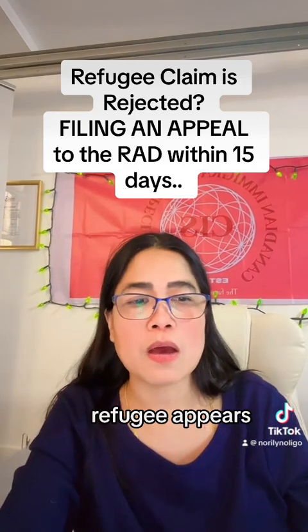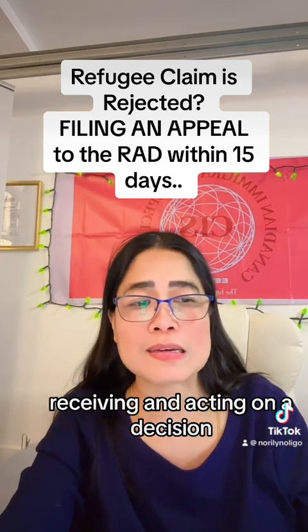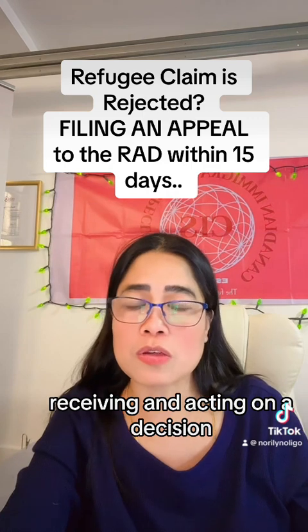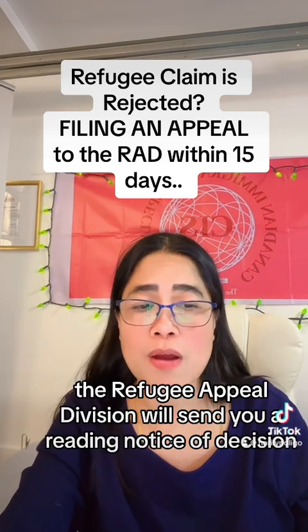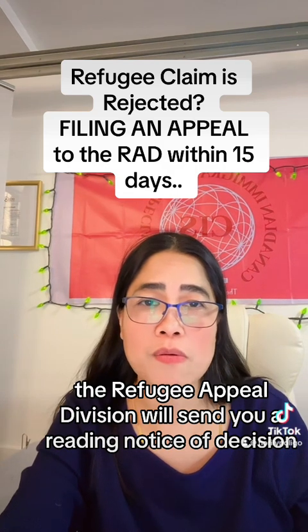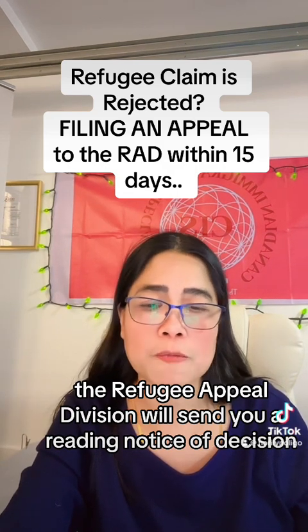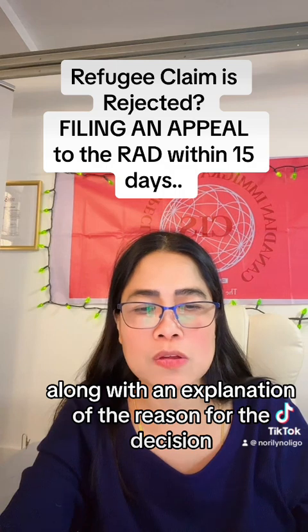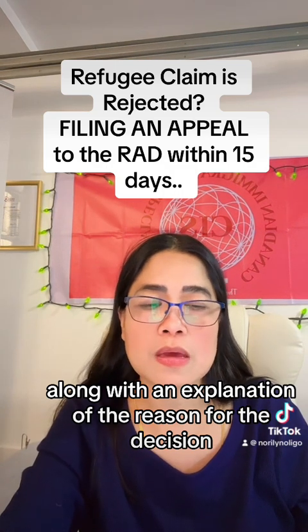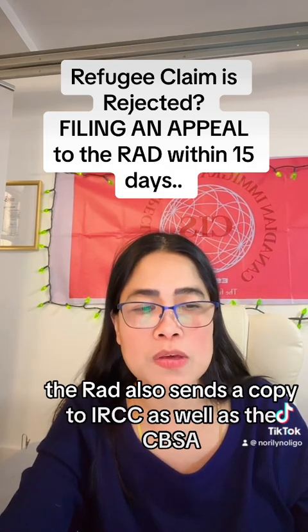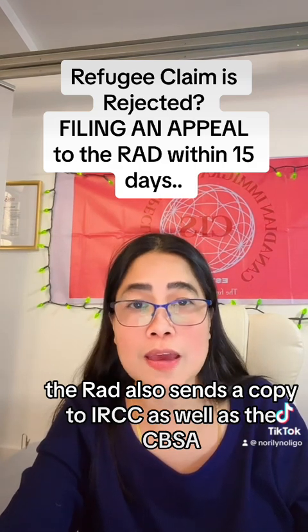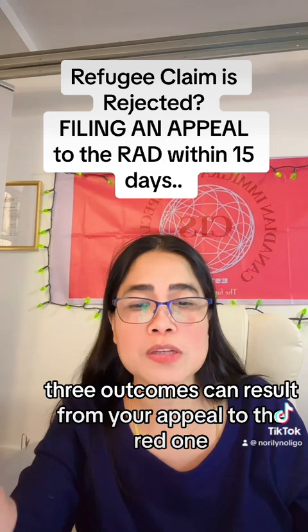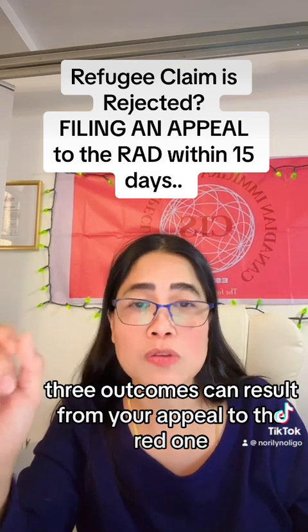Refugee appeals, receiving and acting on a decision. When a decision is rendered on your refugee appeal, the Refugee Appeal Division will send you a written notice of decision, along with an explanation of the reasons for the decision. The RAD also sends a copy to IRCC as well as the CBSA. 3 outcomes can result from your appeal to the RAD.